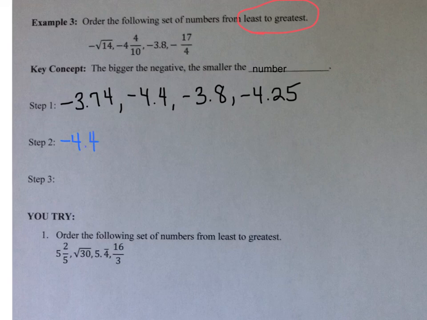This is your biggest negative, so it's your smallest number. The next smallest number is negative 4.25. Our next is negative 3.8. And then lastly, negative 3.74.